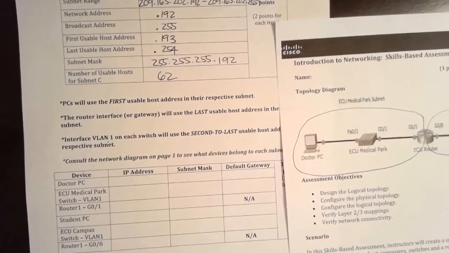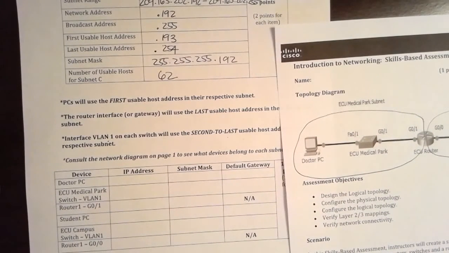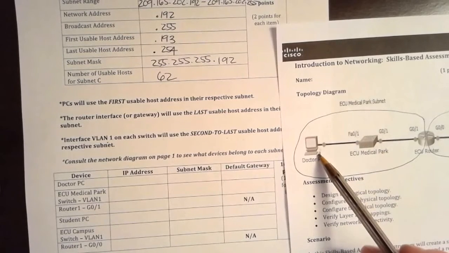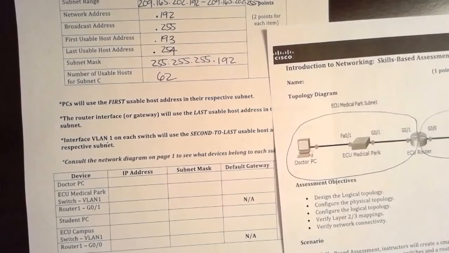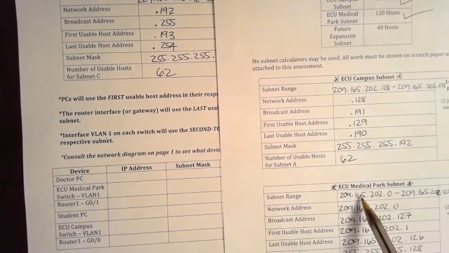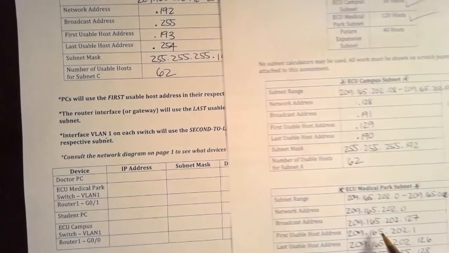So the doctor PC, let me see if I can split it here. Yeah, there we go. The doctor PC is in the ECU Medical Park, so when we pull from that, we need to go to the ECU Medical Park subnet. When we look here, the ECU Medical Park is right here. So our first usable address is 209.165.202.1.